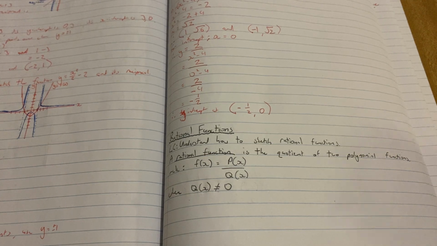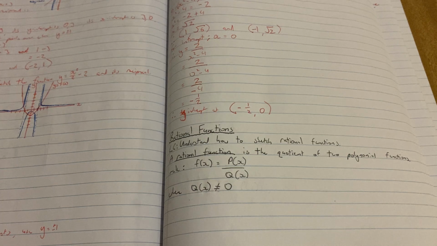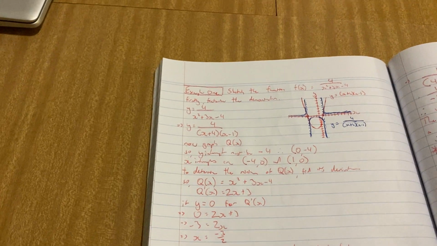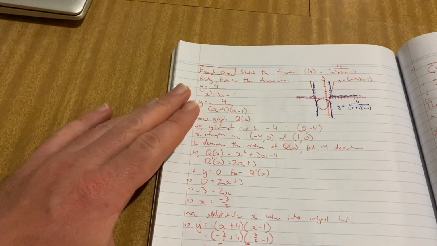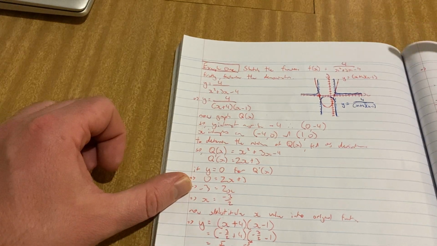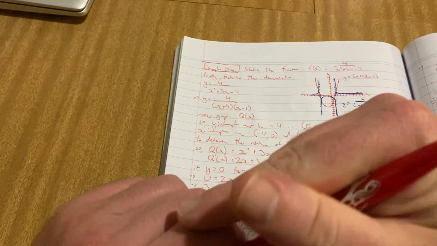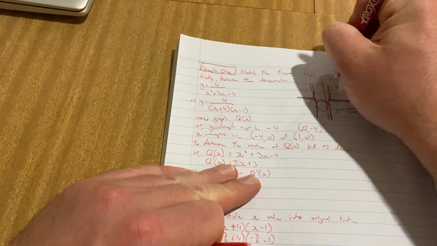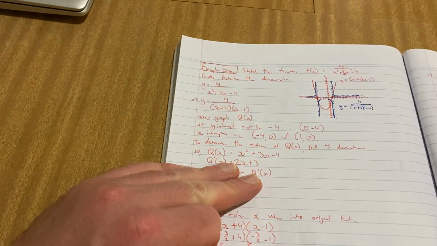For this, you need to recall the information from our absolute values and our reciprocals here, because our aim is to sketch it all out. So for example 1, sketch the function 4 over x squared plus 3x minus 4.